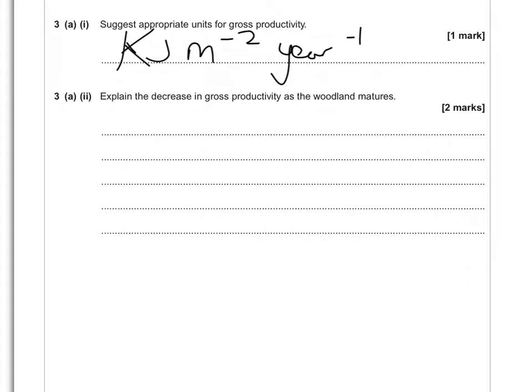3A2, explain the decrease in gross productivity as the woodland matures. Again, some of you were getting the wrong end of the stick here. Really, all they're looking for is you to talk about how it reduces photosynthesis. So why does photosynthesis reduce? Well, basically the woodland is mature, therefore there is less light or there is more shading. Quite a lot of students went on to talk about increased respiratory losses, for example, and that's confusing net productivity with gross productivity, so just be very careful with that.